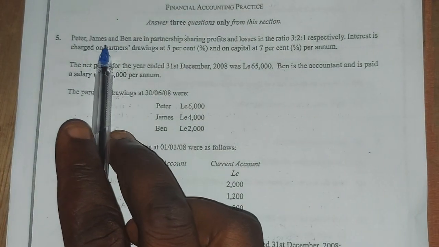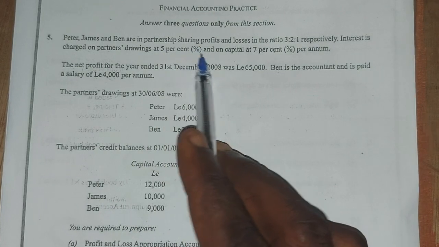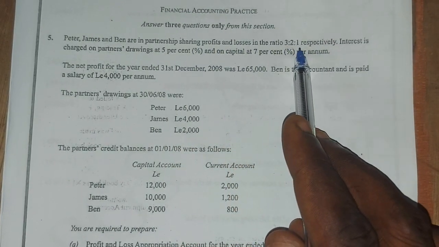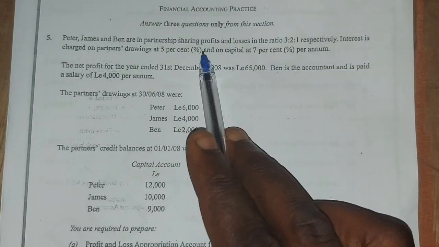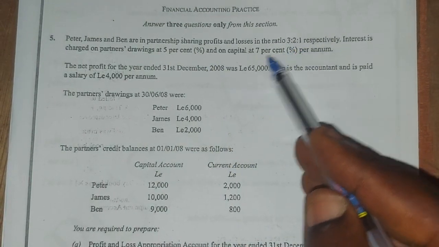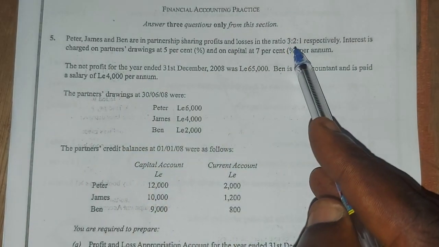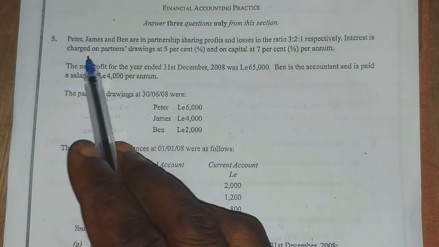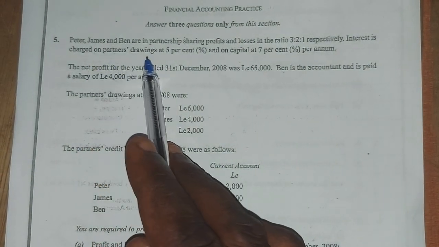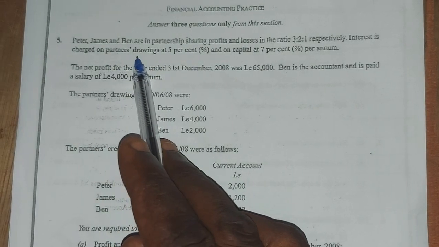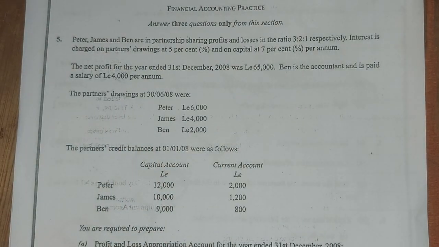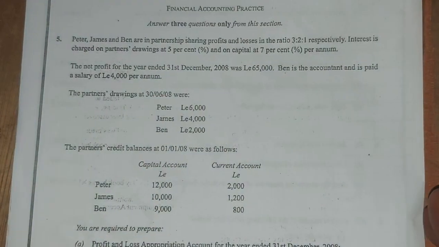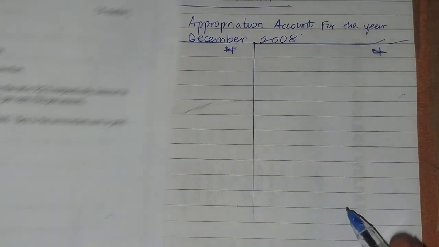So we have Peter, James, and Ben are in partnership, sharing profits or losses in ratio 3:2:1, respectively. It means that Peter will take 3, James will take 2, and Ben will take 1. Interest charge on partners' drawings is 5%. Interest charge on partners' drawing is what? 5%.